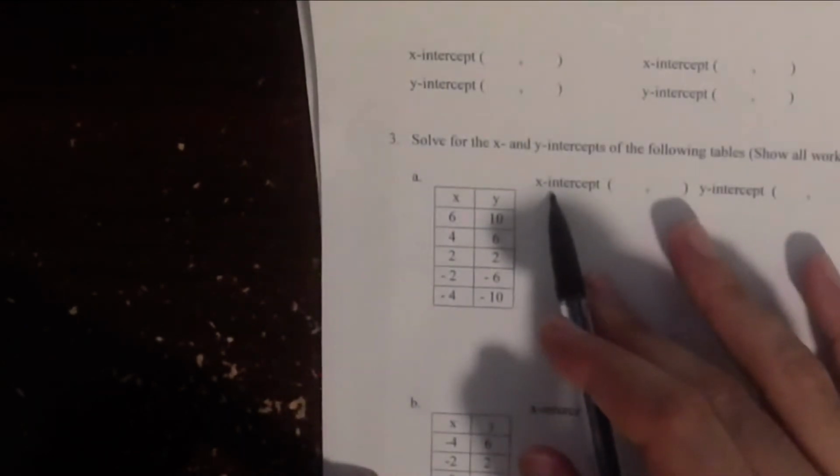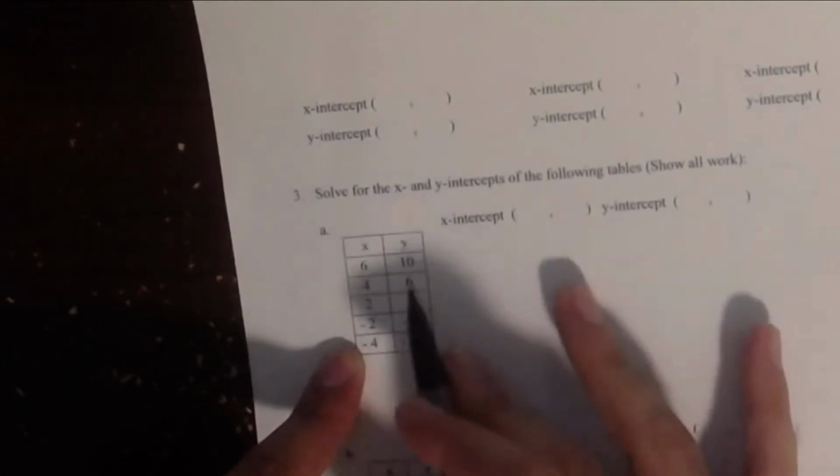How to find the x-intercept? You have to let y equal to 0. For the y-intercept, you have to let x equal to 0. Now, in this case, we don't see the zeros. How do we let y equal to 0? Well, we're going to have to find a point on here when y is equal to 0.